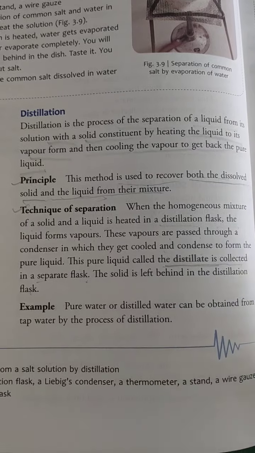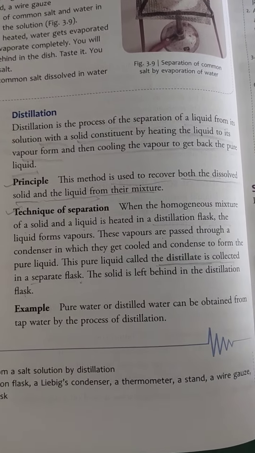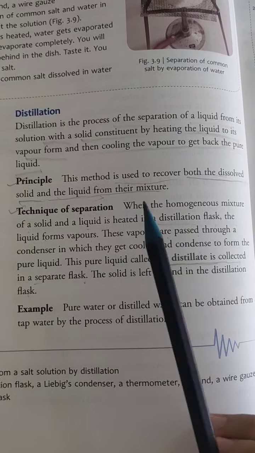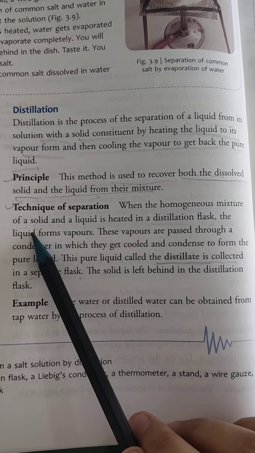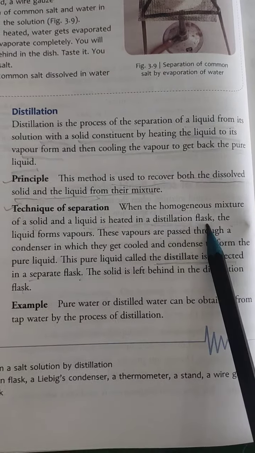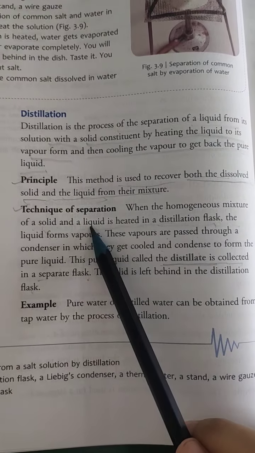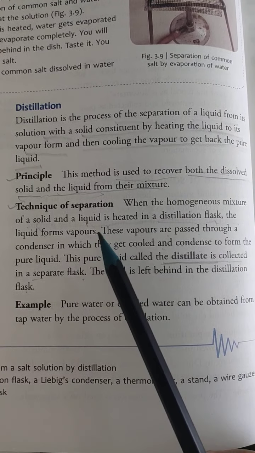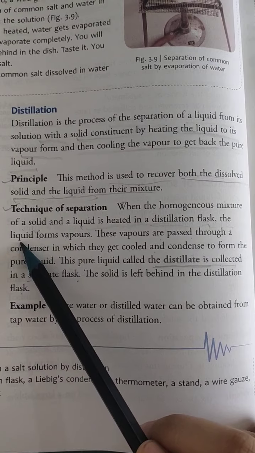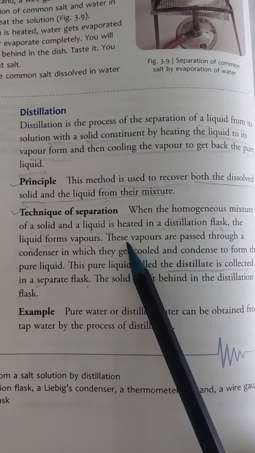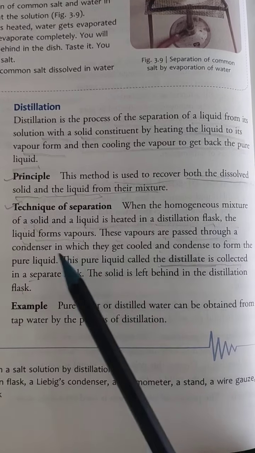Suppose in a distillation flask you have a solution, a mixture which contains solid and liquid, and you need to separate both of them. So you heat the distillation flask in which this mixture is present. The liquid constituent forms its vapors, and that vapor is passed into a condenser.